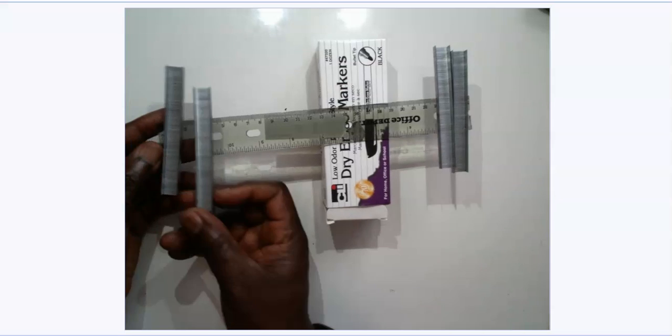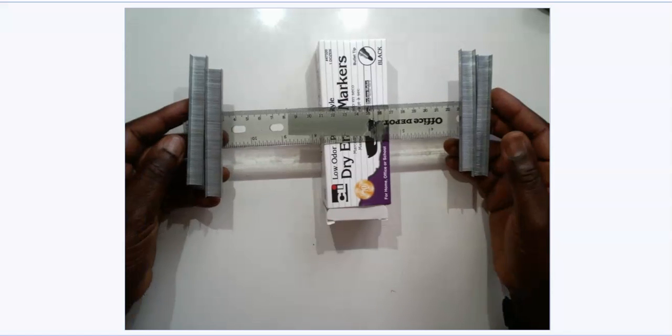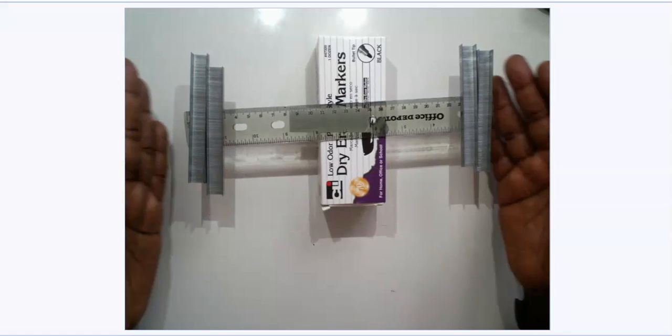You have to add one to this, so they'll be equal on both sides. I have to shift the equilibrium side. So this is my equilibrium.